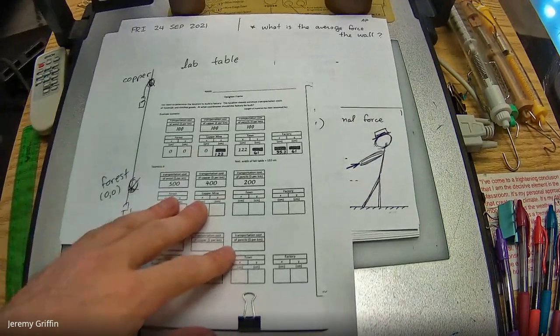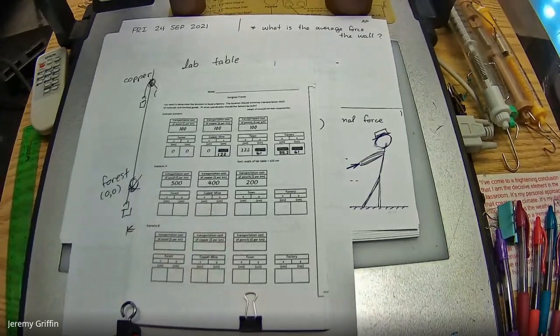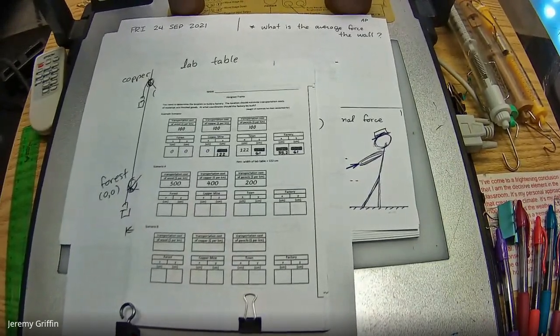I put several names on a lab paper, and we've got that mental health thing going today too, don't we?